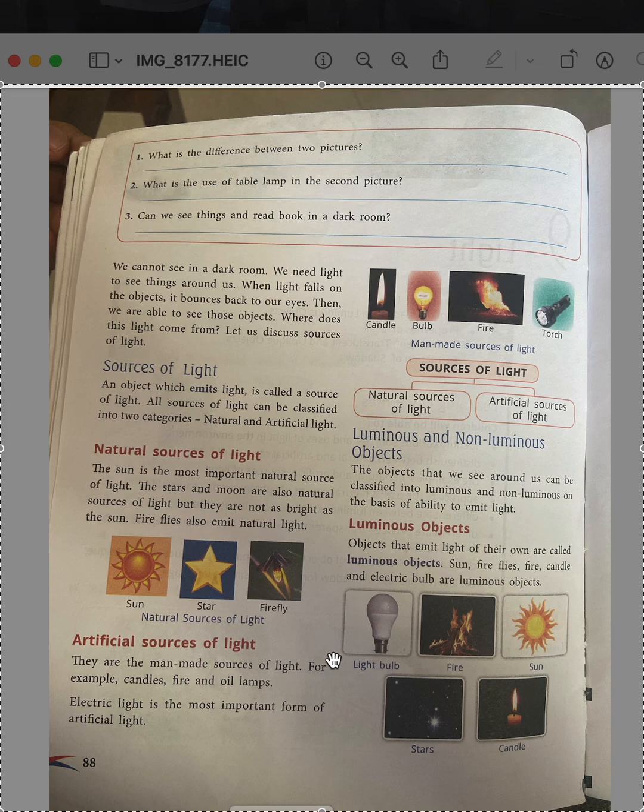Okay? Objects that emit light of their own. Bulb, you switch on, it's their own light, right? You put a campfire, it's their own light. Sun, definitely there is no other source for that. Correct? Electric bulb, all the stars, all the candles, right? They all emit light of their own, which are called luminous objects.